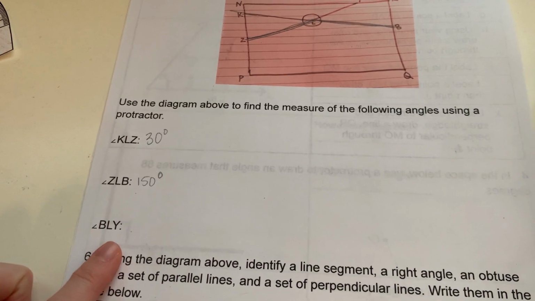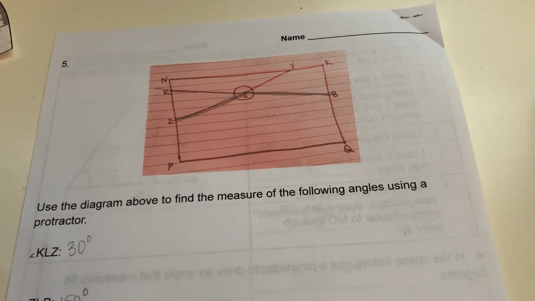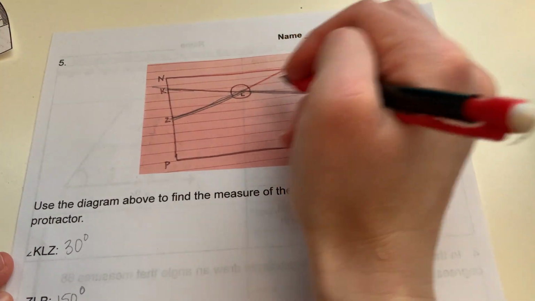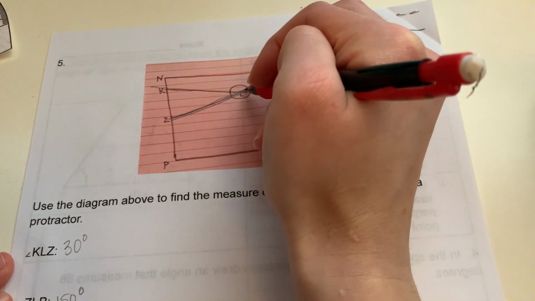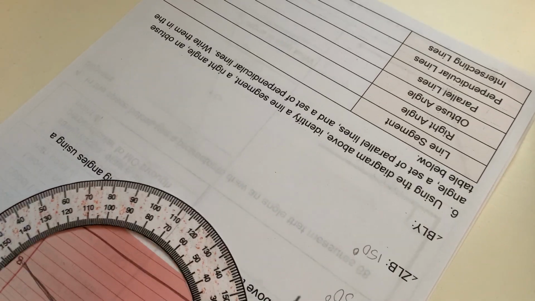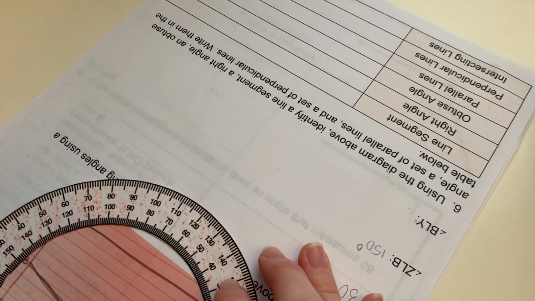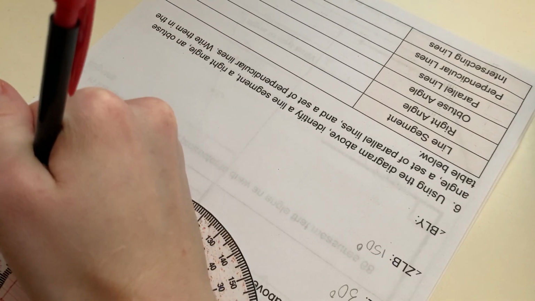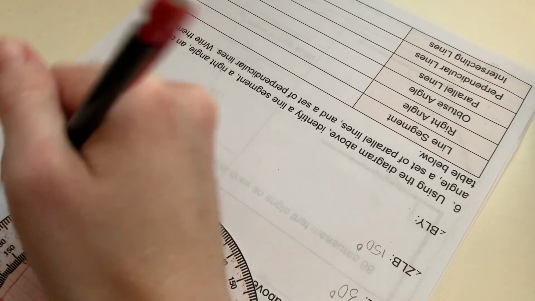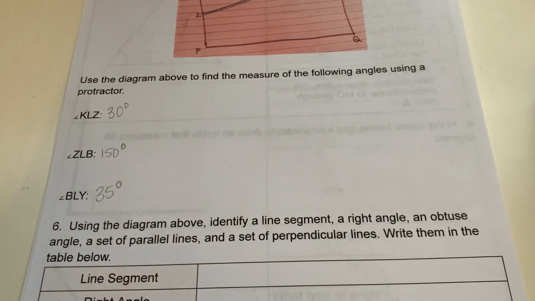Last angle, BLY. Go ahead and find angle BLY. All right, angle BLY is here, here, and here. All right, so I'm going to take my protractor, line it up, and I'm getting about 35 degrees here. So I'm going to say 35 degrees. Now, like I said before, if you were close to that, you're good.